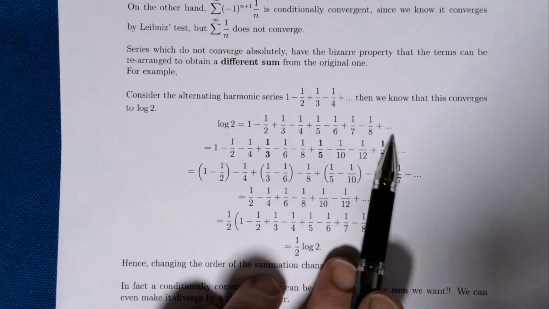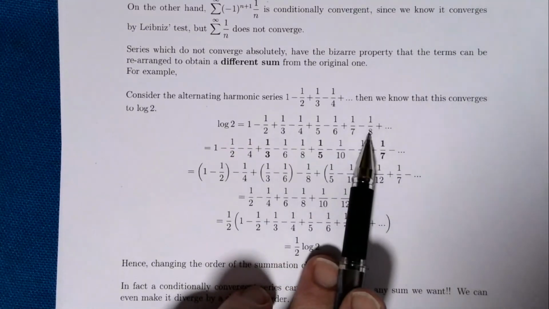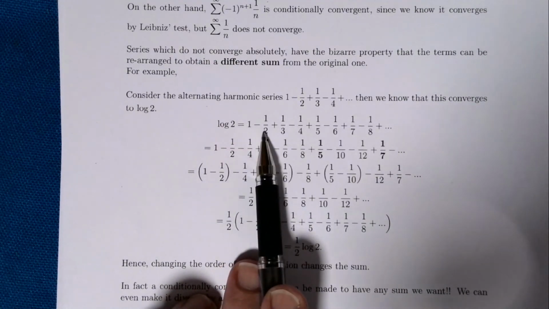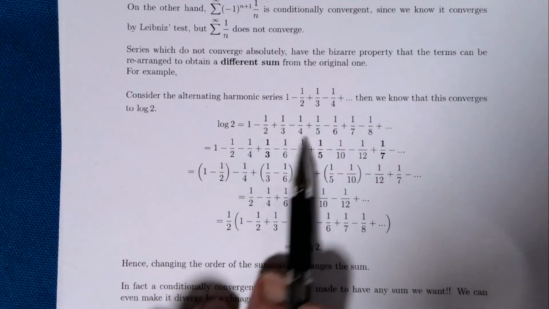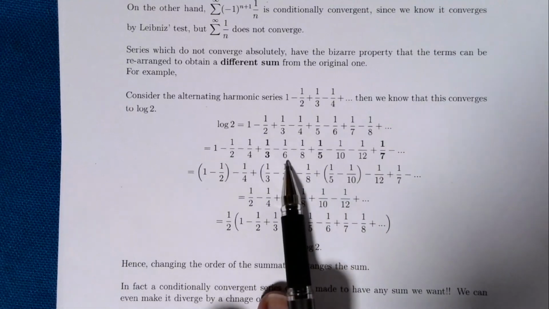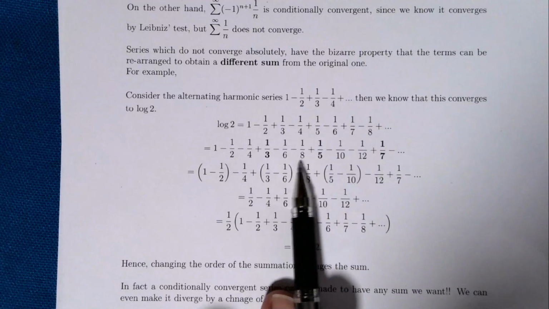Now I'm going to reorganize, I'm going to change the order in here. I'm going to take 1 minus a half minus a quarter, and then I'm going to move the third after that. So then there's the plus a third. Then I'm going to take the next two terms that are negative, the even numbers, so minus a sixth and minus an eighth.